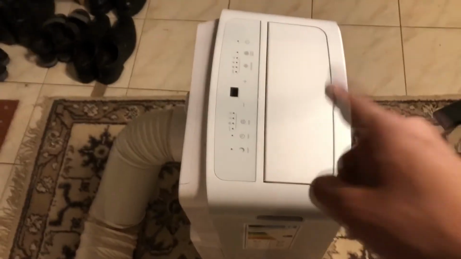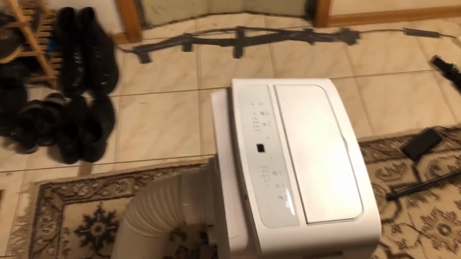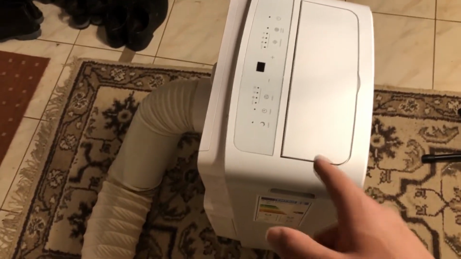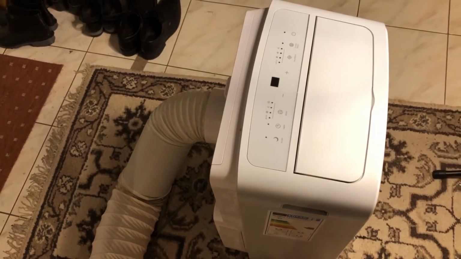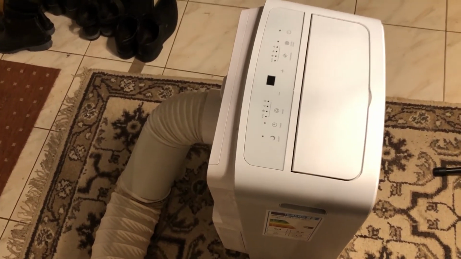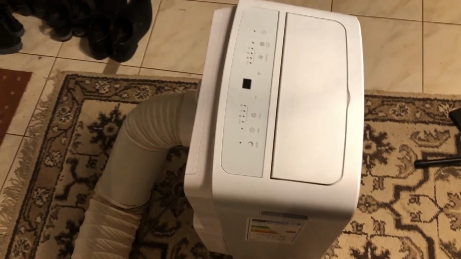I really have to turn it on right now because I'm soaked. It's not too hot for me, but it's about 60 to 65% humidity. So yeah.